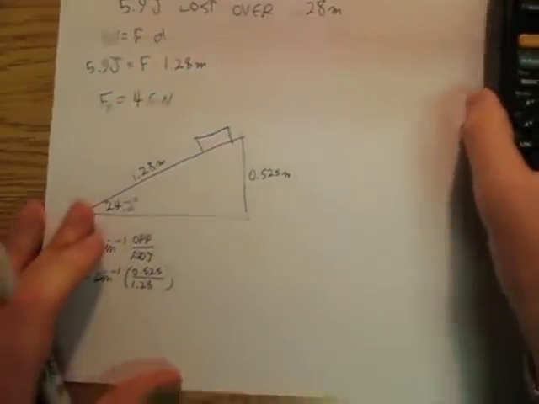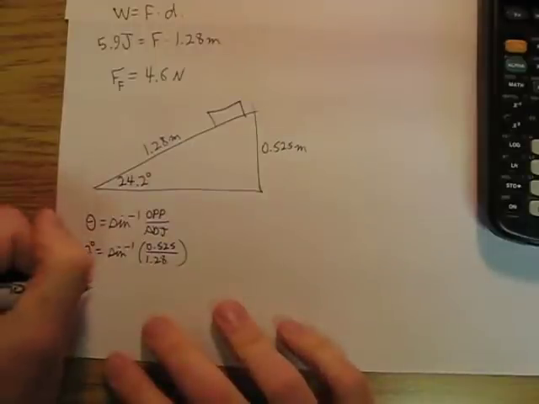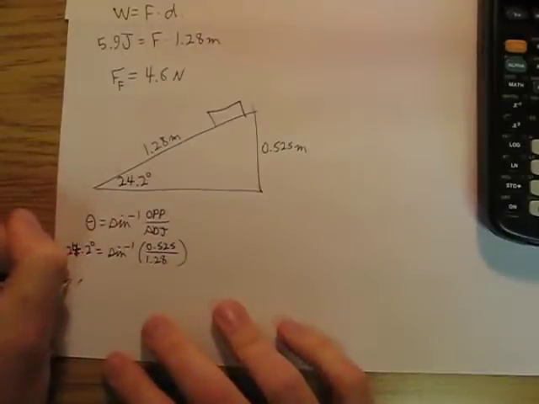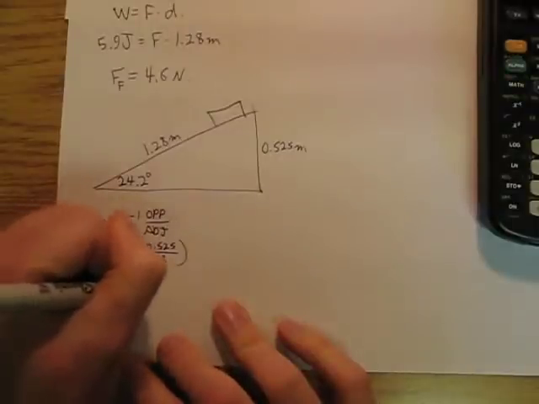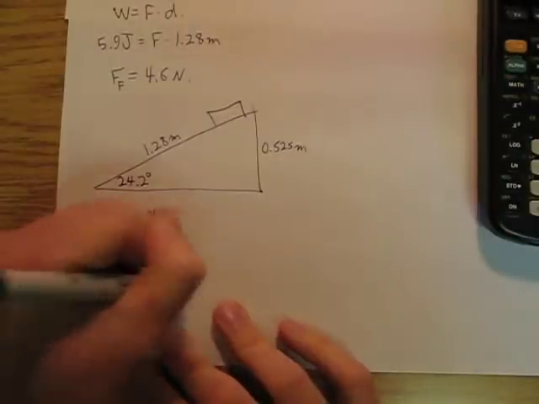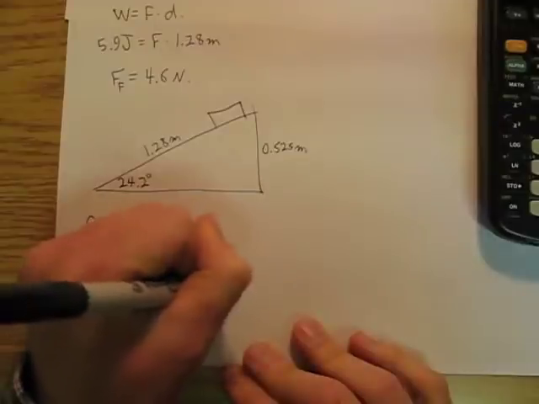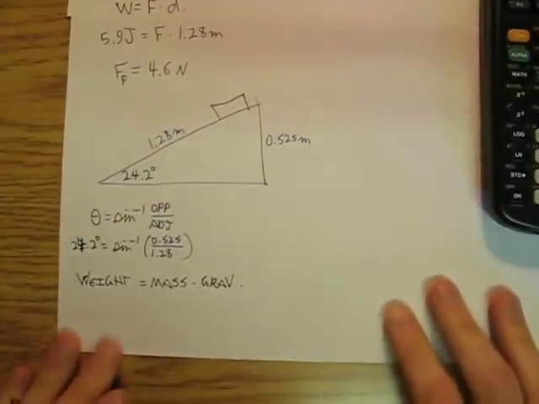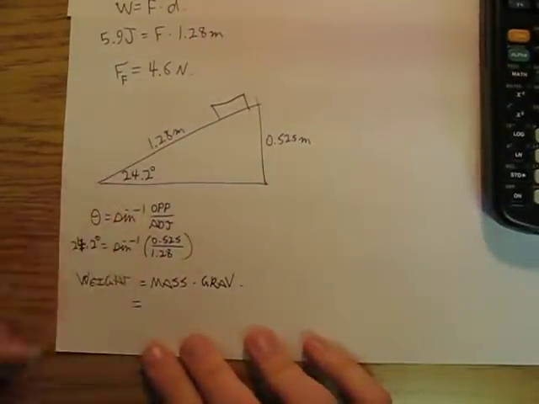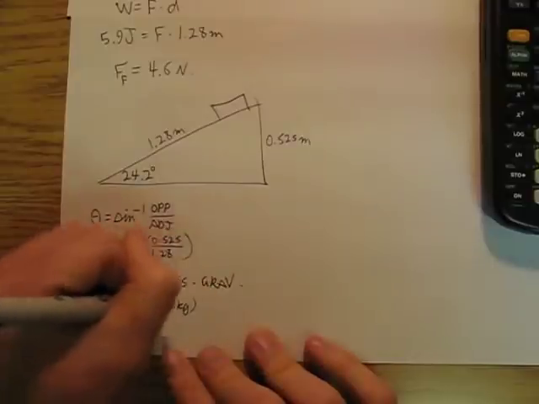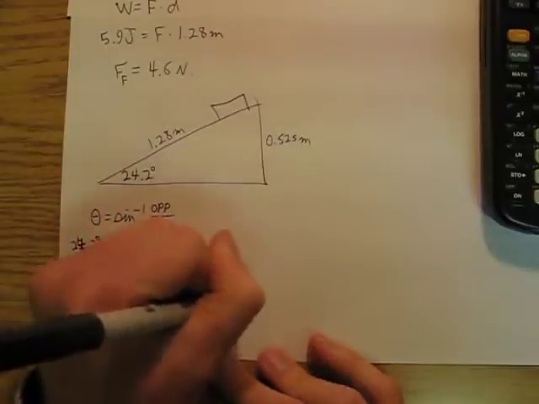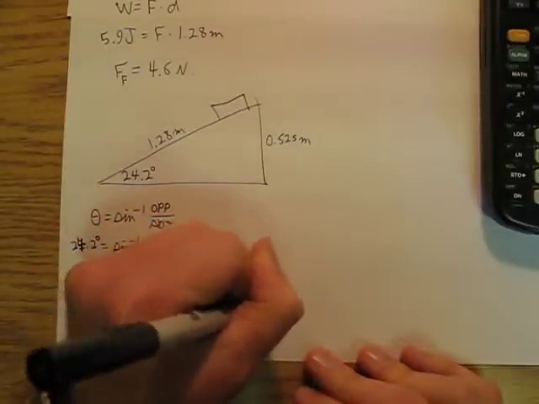Well, let's go back. We've got to do some more here. Weight equals mass times gravity. So my weight is going to be my mass, which was 1.90 kilograms, times gravity, which is 9.81 meters per second squared.